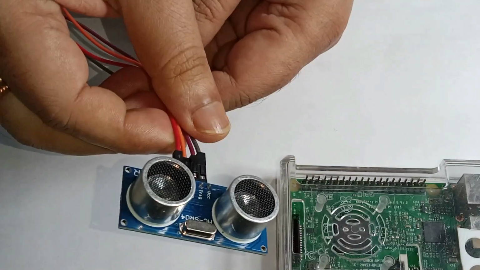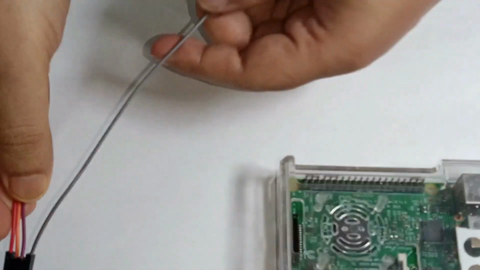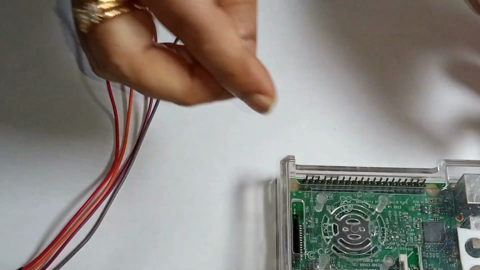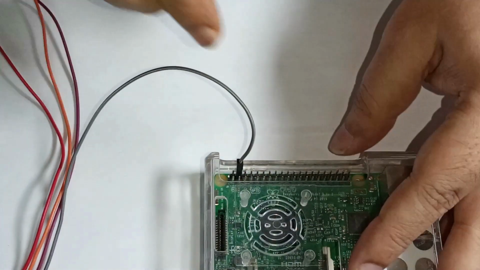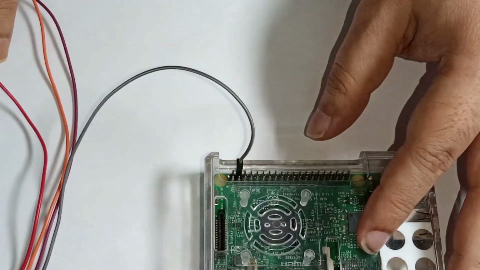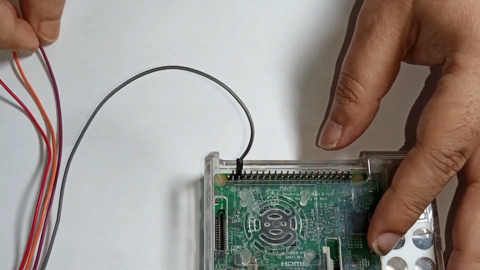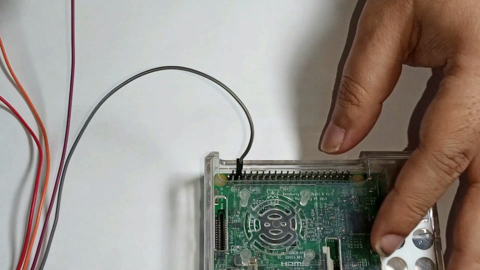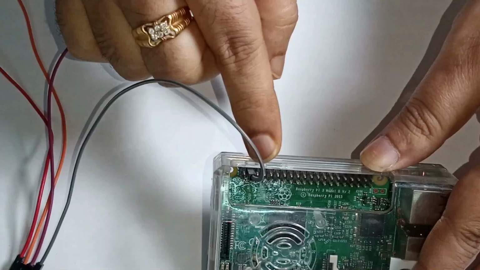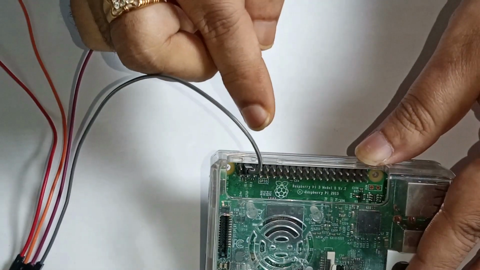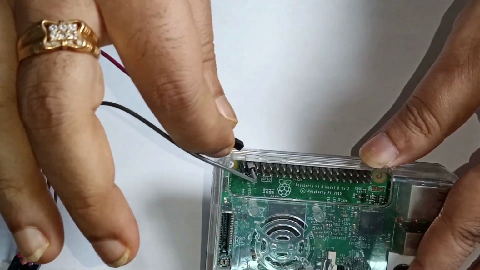So first I will connect VCC to 5 volt. Now I will connect trigger pin to pin number 18.